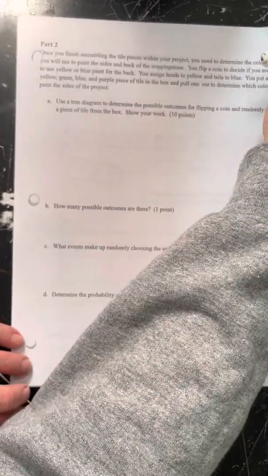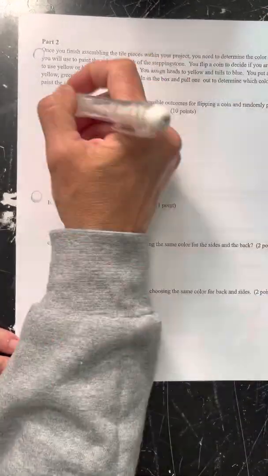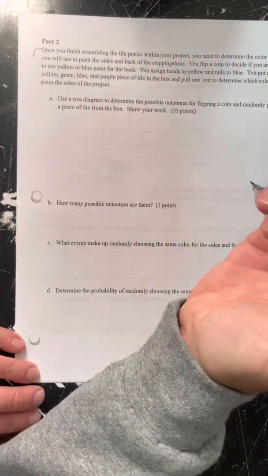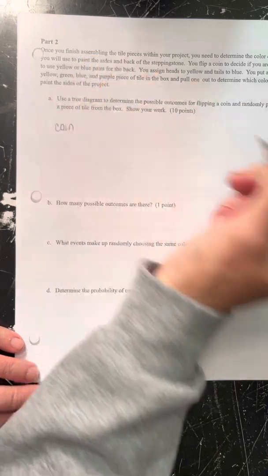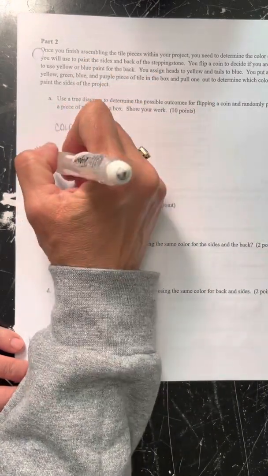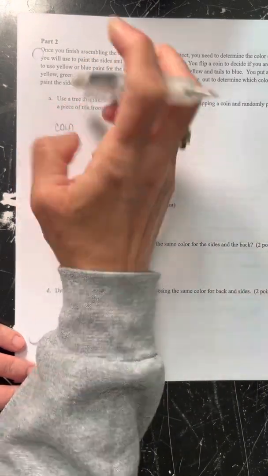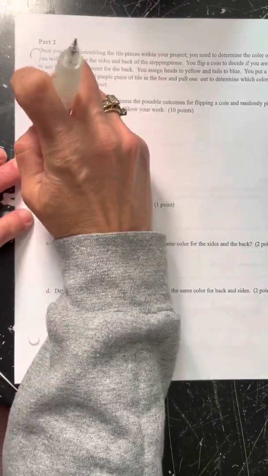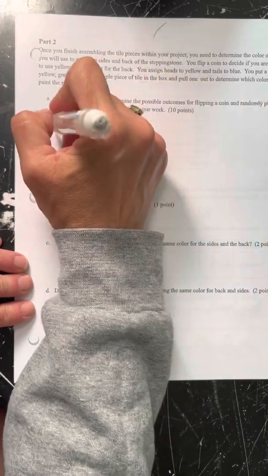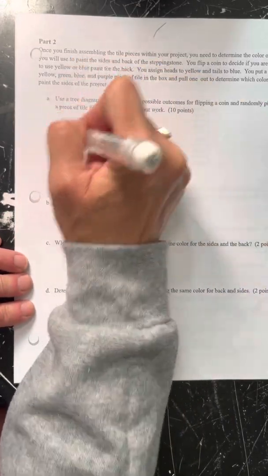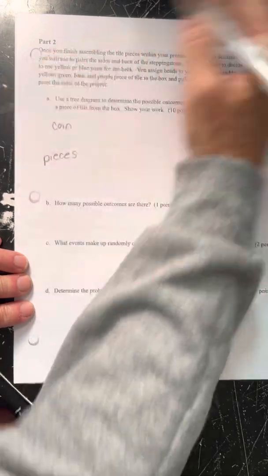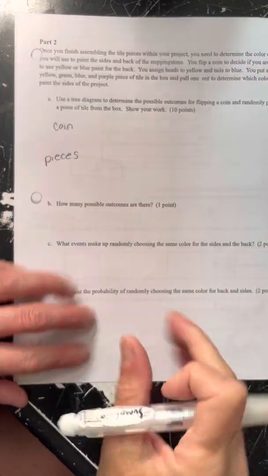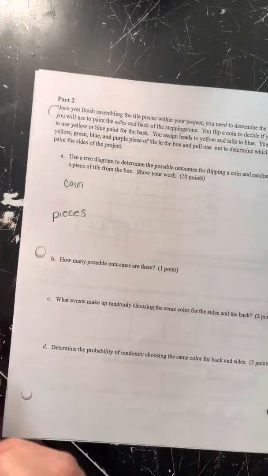So what are we doing? We are flipping a coin. And we are pulling pieces. I've got to get enough room right here, sorry.